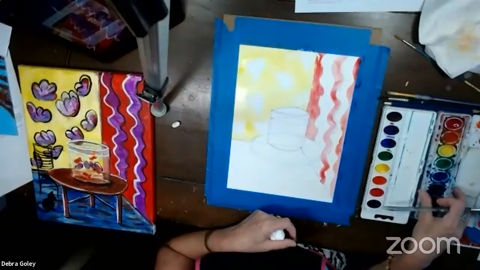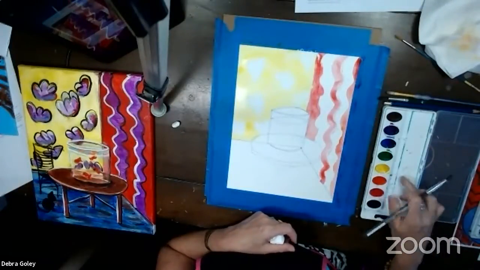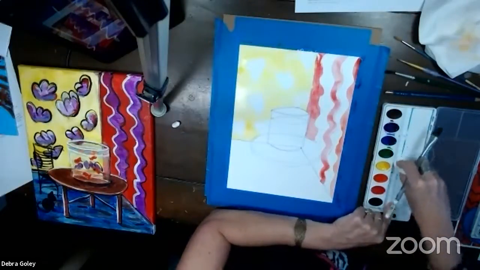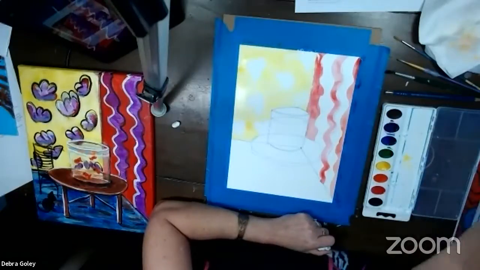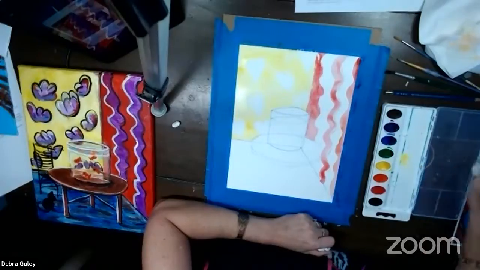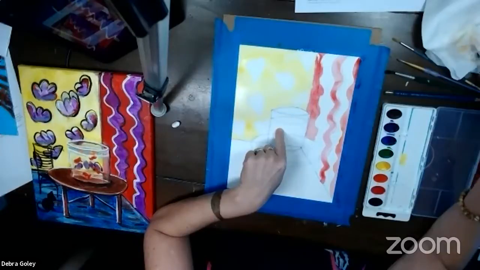You can use the lid to be mixing it with right over here. So I'm going to do it on the white part because it's easier for you to see on the camera than on the clear part. And I'm going to put a little yellow right there. And I'm going to water it down a lot, or you're going to spray it, because I want inside the bowl to be lighter.